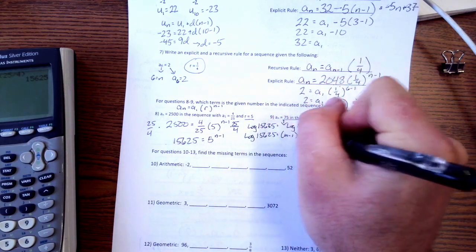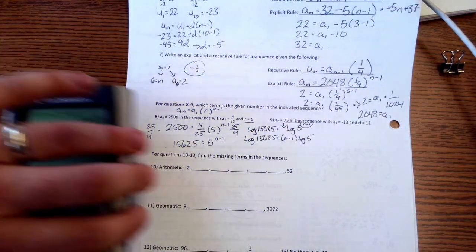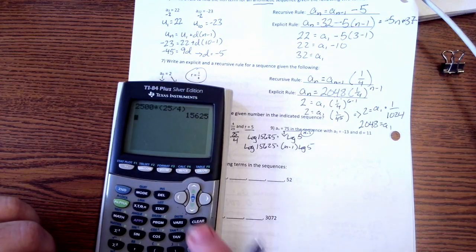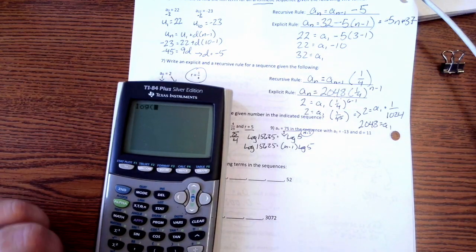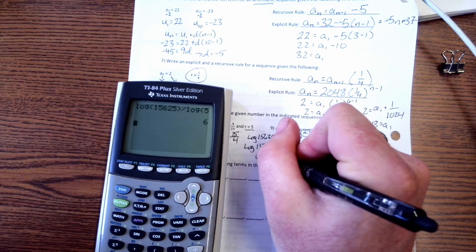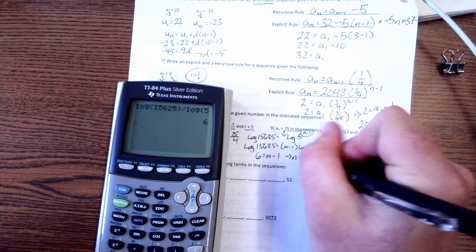So n minus 1 times the log of 5. And I might do the next problem on a separate piece of paper just so we can read all of it. If we divide both sides by the log of 5, then we get the log of 15625, close parentheses, divided by the log of 5 is 6, equals n minus 1. So if n minus 1 is 6, then n is 7.